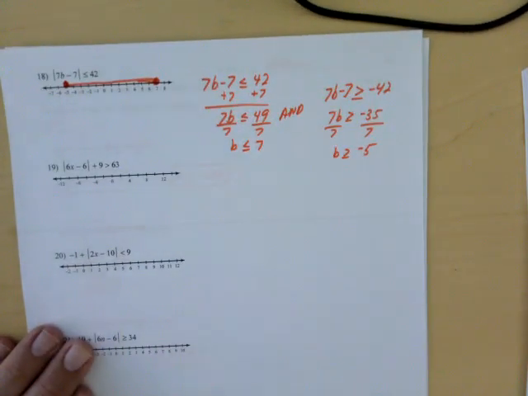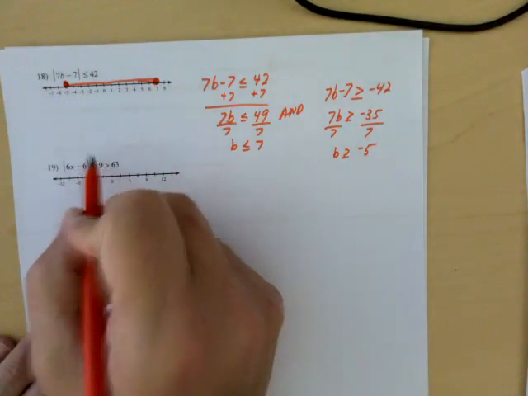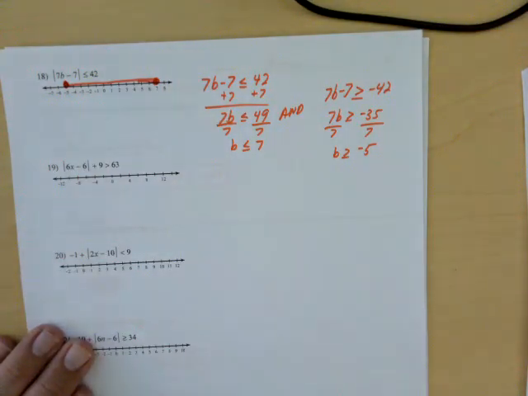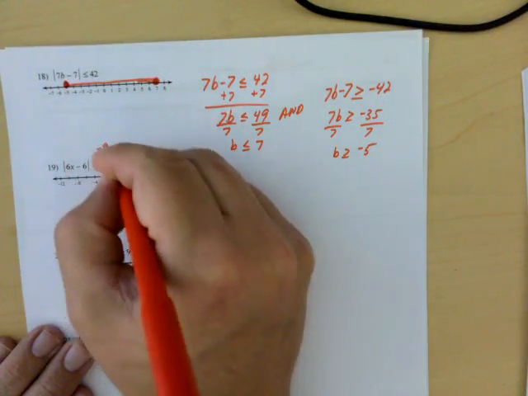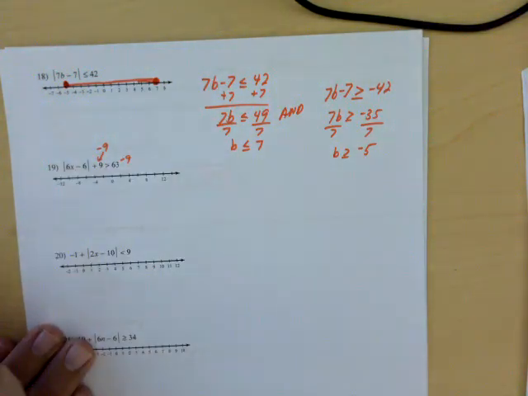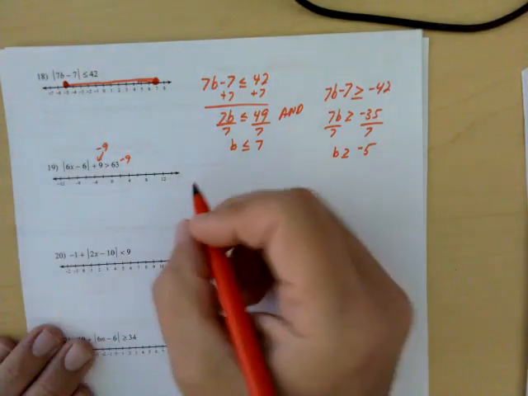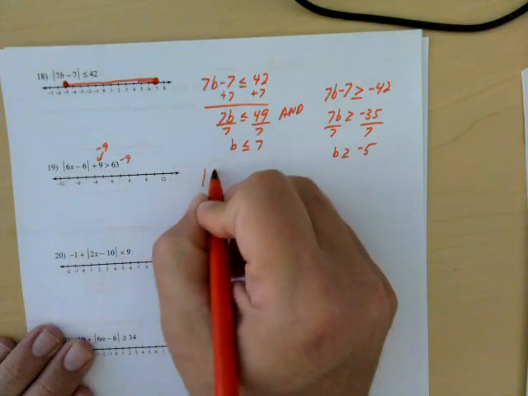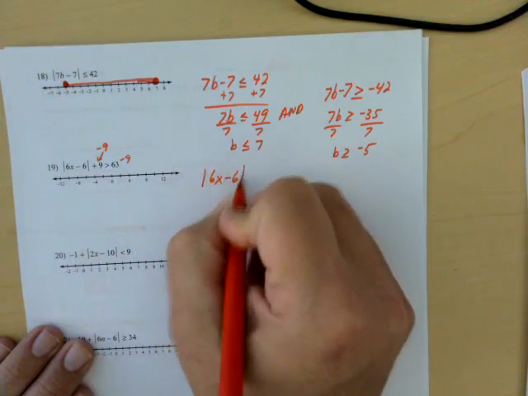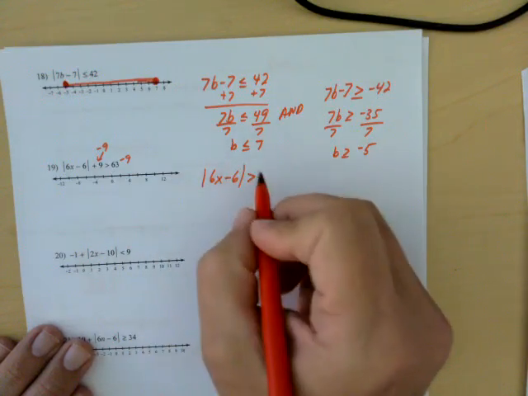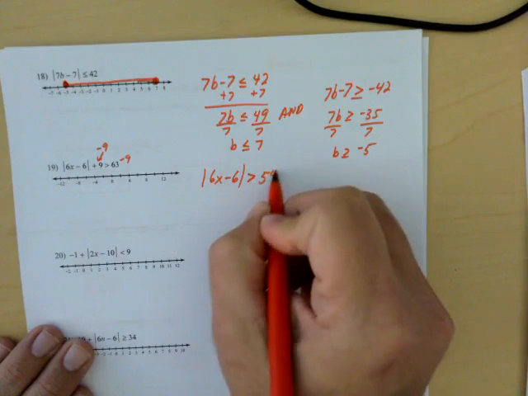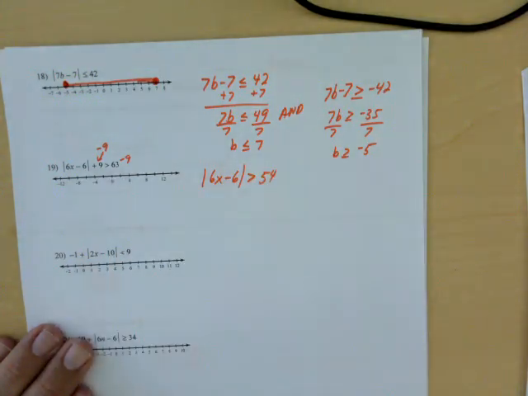Okay, so now here is the first time we have a number on the outside. If we have a number on the outside, you must undo. Okay, so we must undo that 9 by subtracting 9. So now our problem is absolute value of 6x minus 6 is greater than 54. So 63 minus 9 is 54.